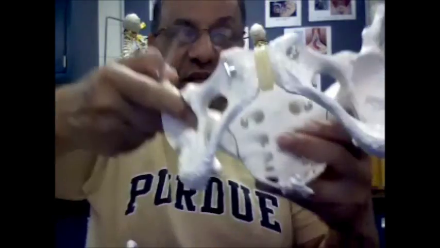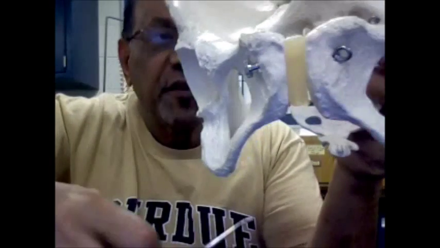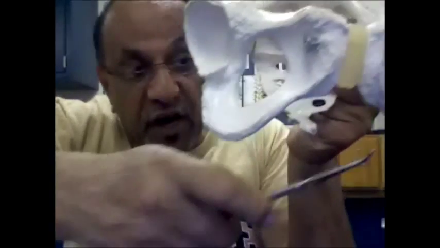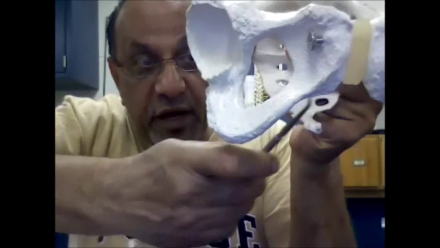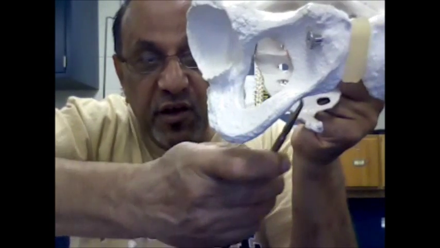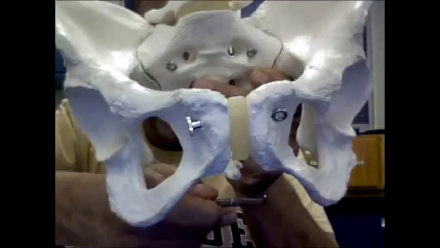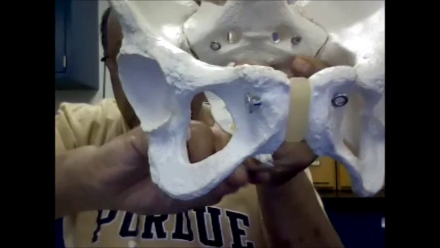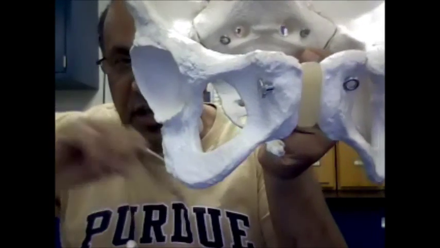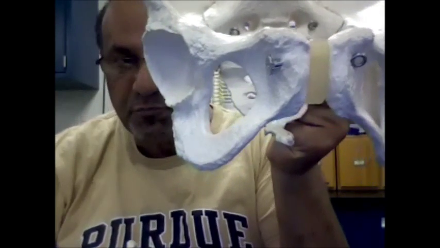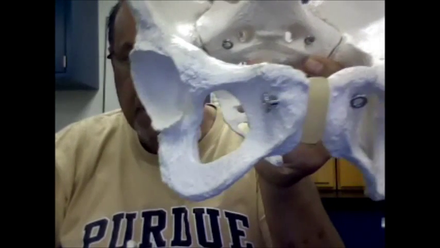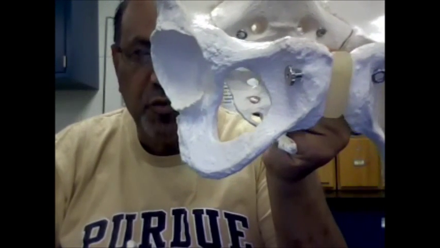When you compare that to the female, you would notice that the pubic arch is wider and the angle is larger. So that's one of the easy ways to tell the difference between a male and a female pelvis: comparing the pubic arch.